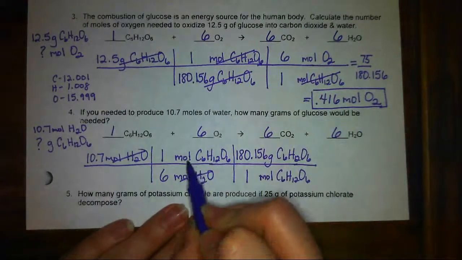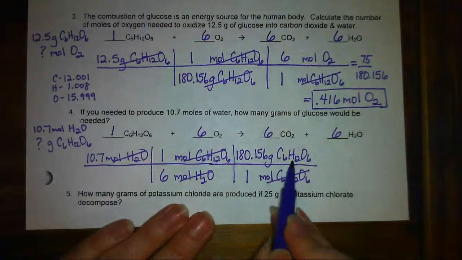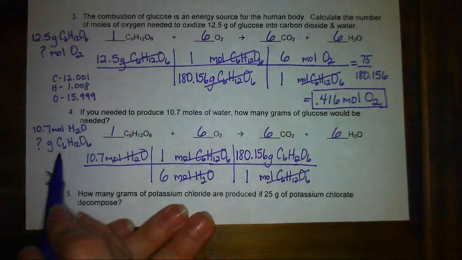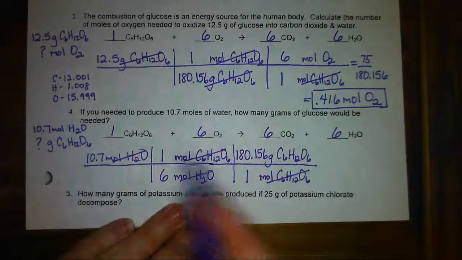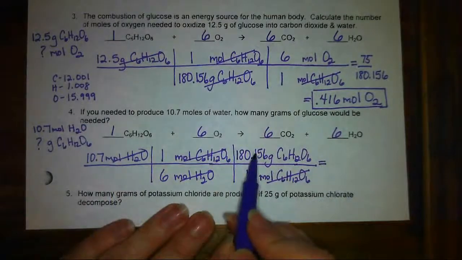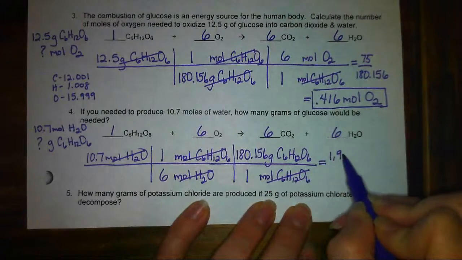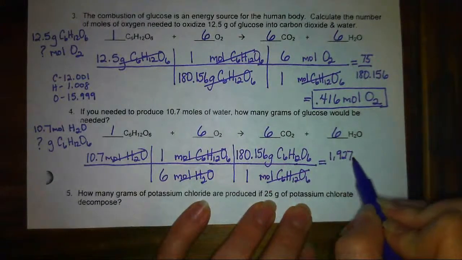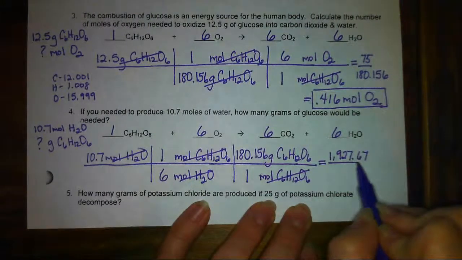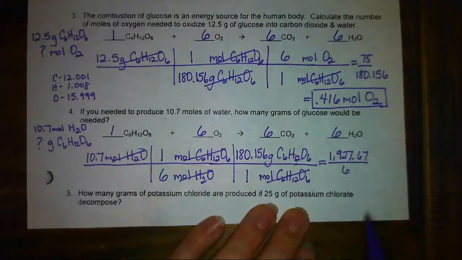Okay, let's see where I'm at with my units now. Moles of glucose cancels. I'm left with grams of glucose. Well, that's what I was looking for, so I can stop there. If I multiply the top numbers, I get this large number, 1,927.67, divided by my bottom number, 6 times 1 is simply 6.